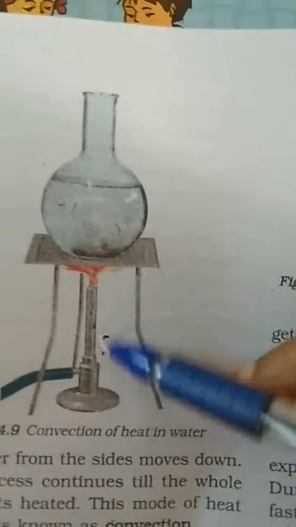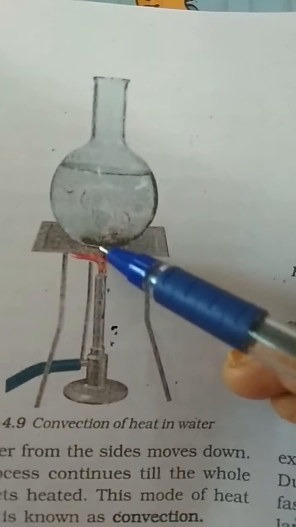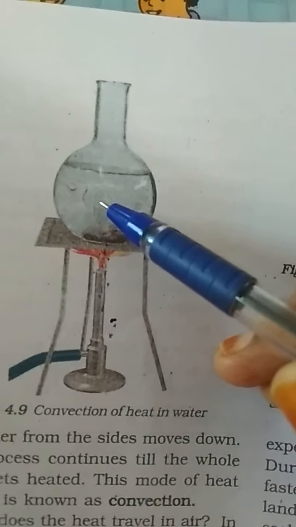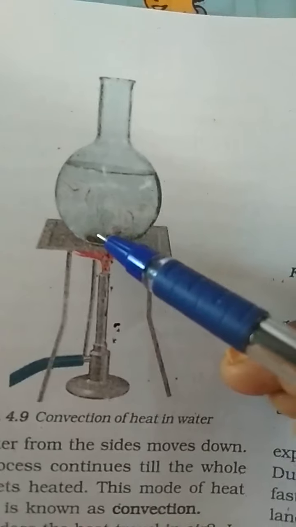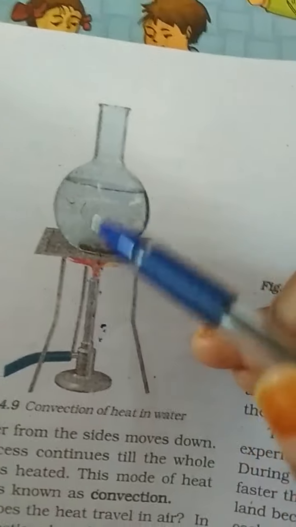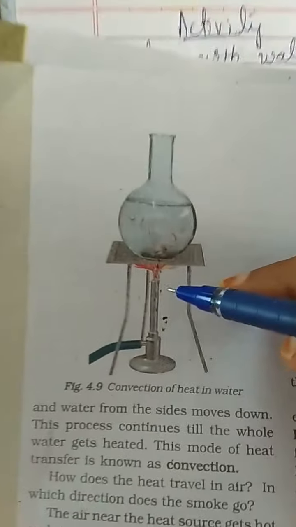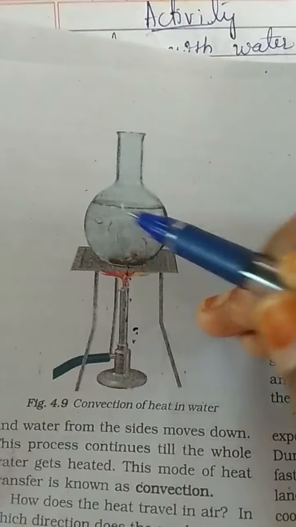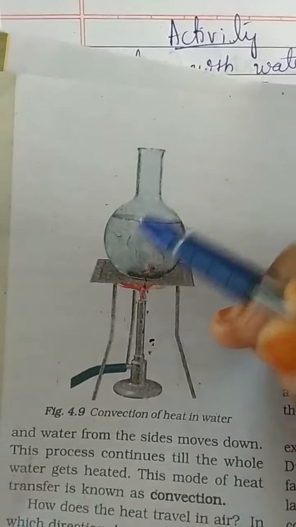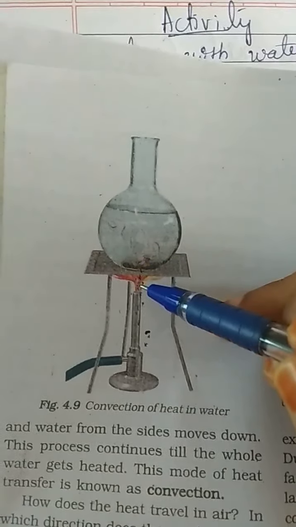When the water is heated, the water near the flame gets hot, so this hot water rises up. The cold water from the sides moves down towards the source of the heat. This water also gets heat and rises, and water from the sides moves down. This process continues till the whole water gets heated. This mode of heat transfer is known as convection.